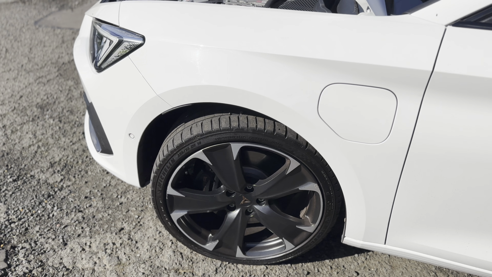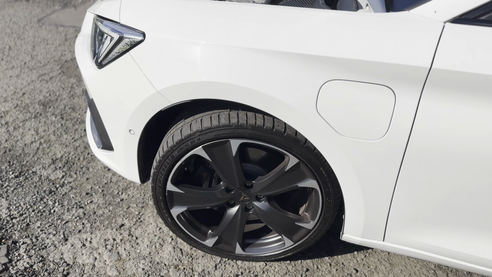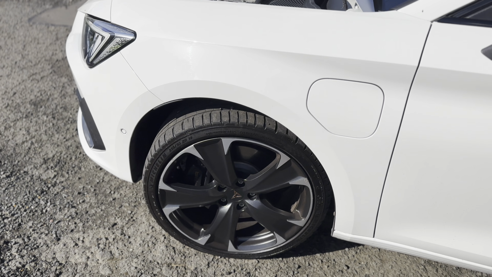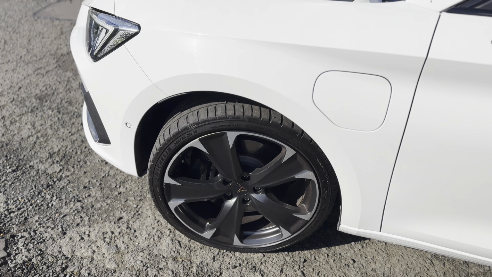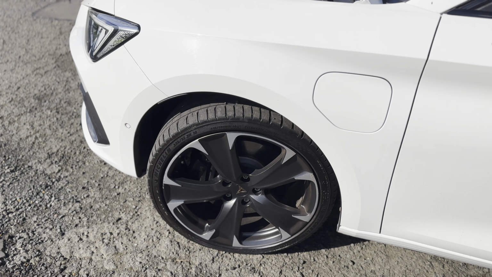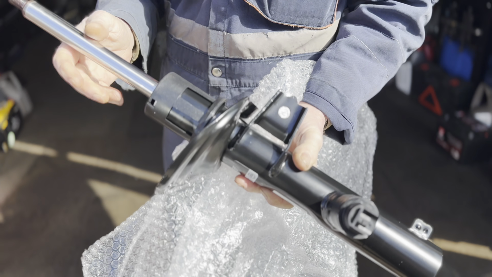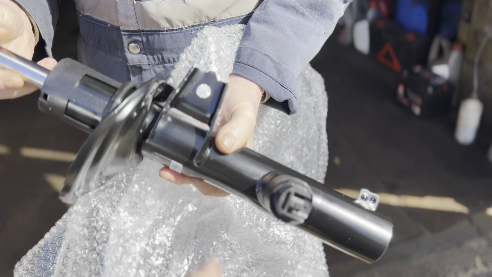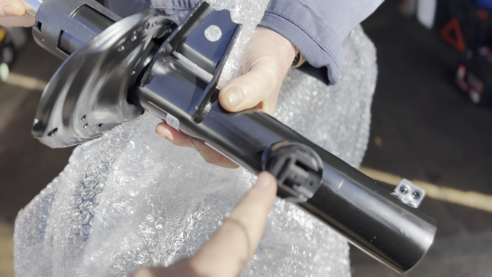Now I wouldn't normally show you a shock absorber, but this one's quite interesting because it has an electronic actuator on it. And I'll show you the one we got provided by our supplier. So here it is, and you see this is the electronic bit down here.